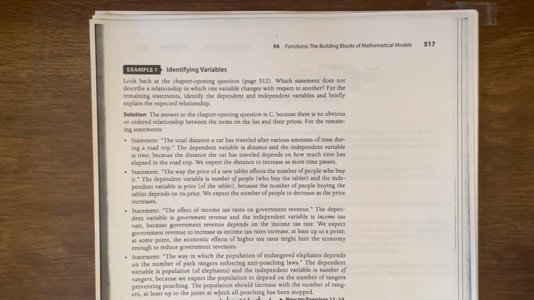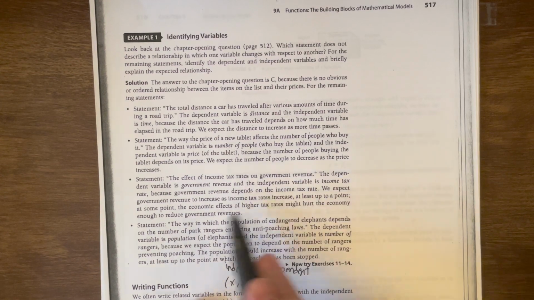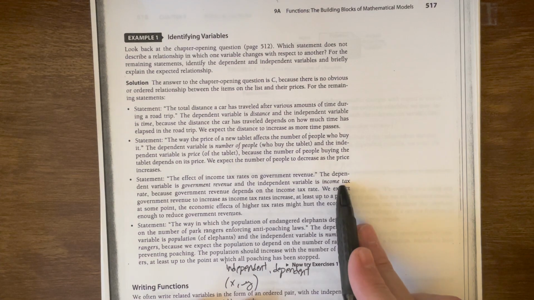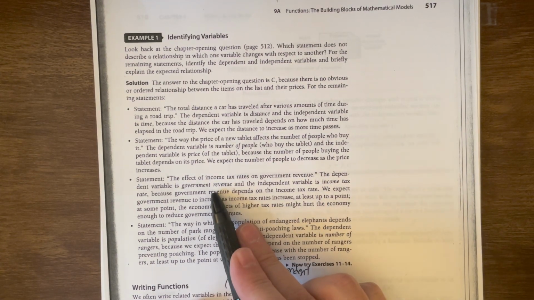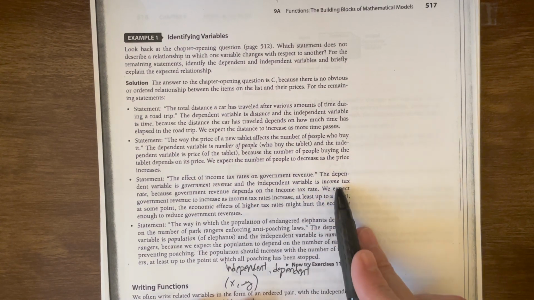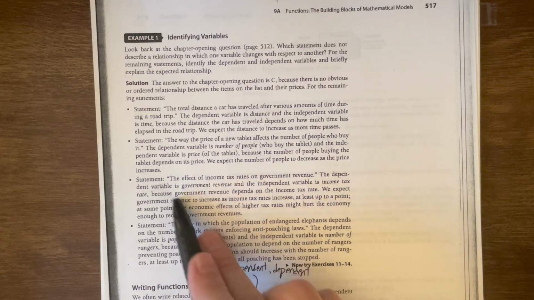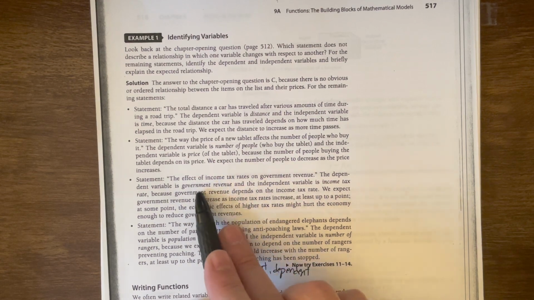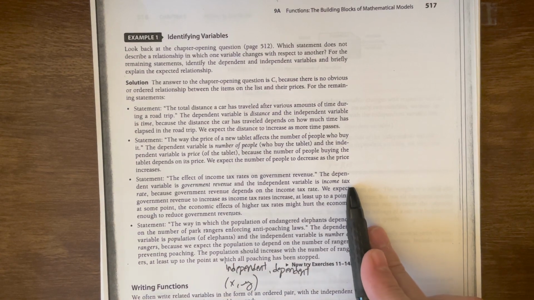Our next one, the effect of income tax rates on government revenue. Well, another situation, government revenue and income tax rate. The higher the income tax rate, the more revenue the government would actually have. So the independent variable is the income tax. The dependent is the revenue. The amount of money that the government collects from taxes depends upon the actual tax rate that is being implemented.